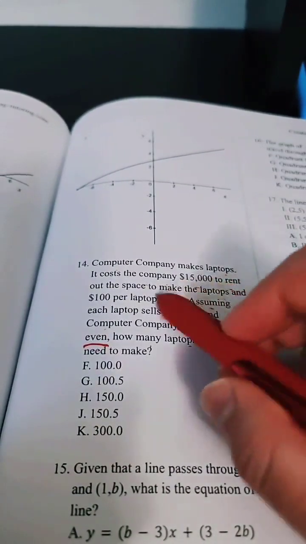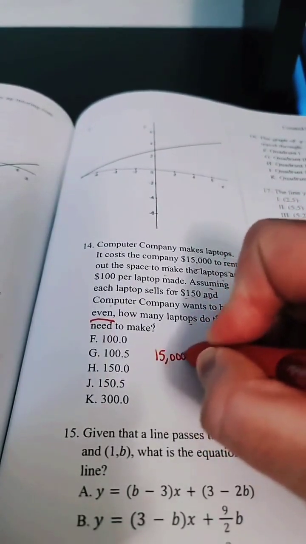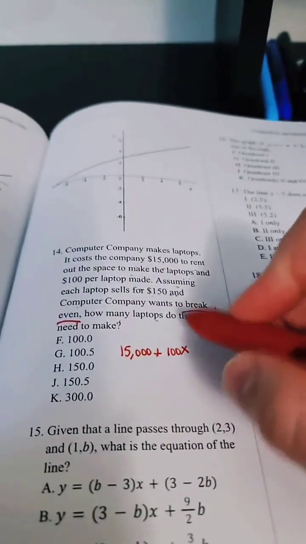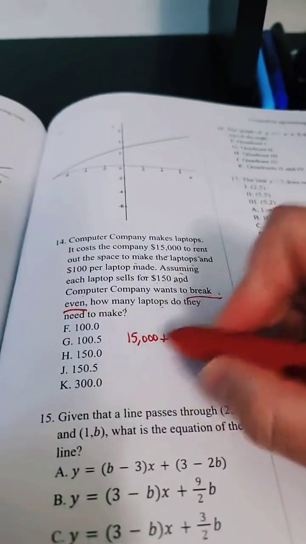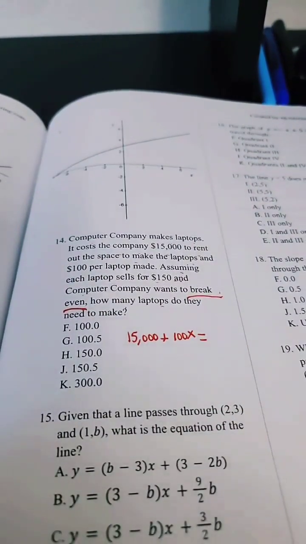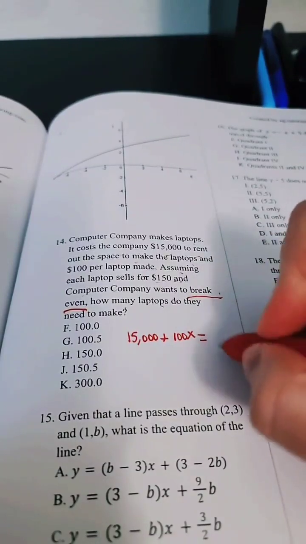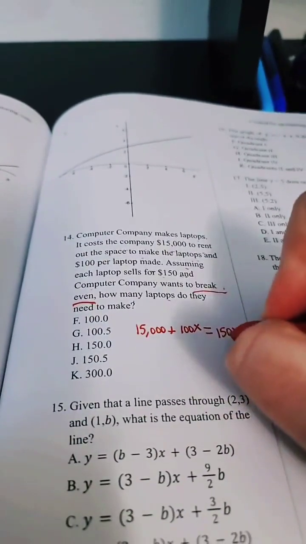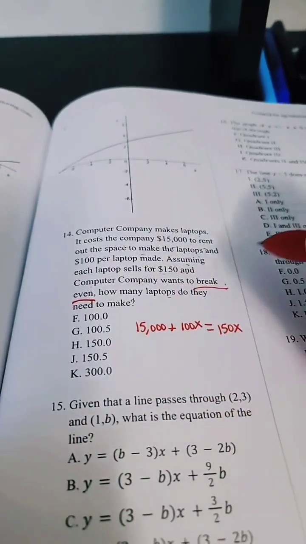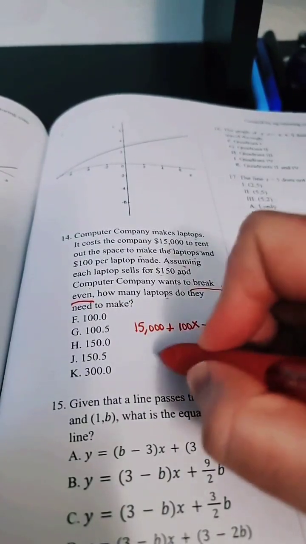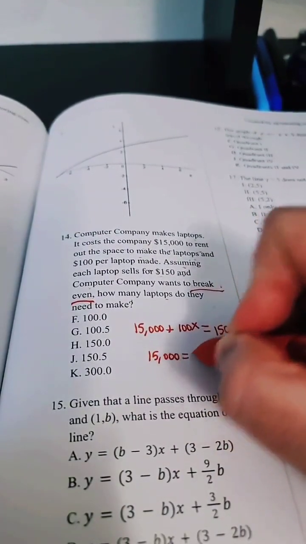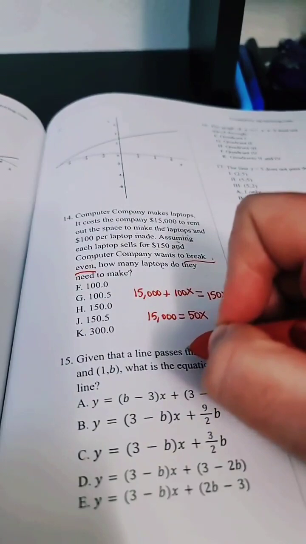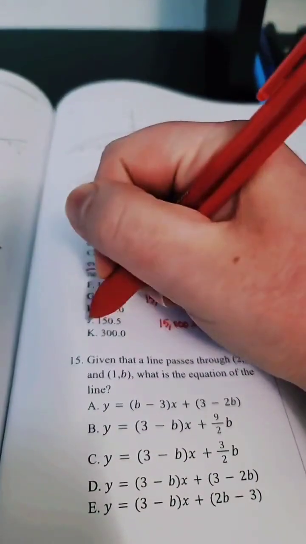So it says that it costs them $15,000. So their expenses are going to be $15,000 plus the $100 for every x laptop. x will be how many laptops are made and sold. And that's their expenses, and it needs to equal how much money they're bringing in for selling these laptops, which is going to be equal to $150 times each of the x laptops that they sell. So now I'm just going to solve for x to know how many laptops they need to make to break even. I'm going to subtract 100x from each side. That's going to give me 15,000 is equal to 50x. Then I'm going to divide by 50 on each side, and x is equal to 300, so it's going to be K.